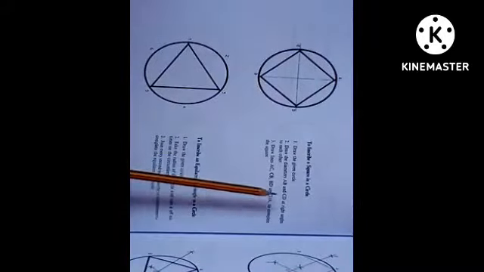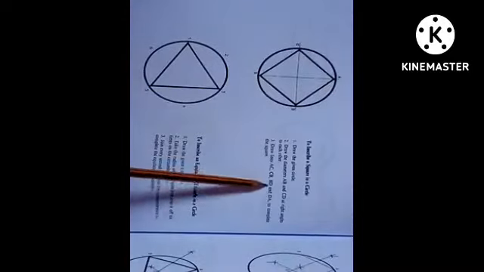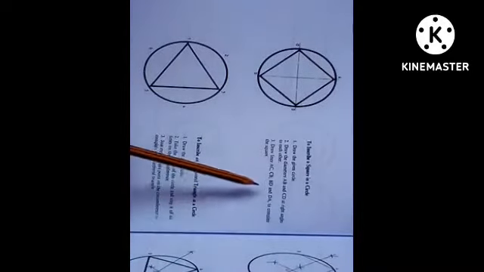Whenever you want to draw horizontal lines, you make use of your T-square, and for vertical lines, you make use of your set squares. Next, after drawing those diameters, you draw the lines AC, CB, BD, and DA to complete the square. So you join those points, the vertices of the diameters: join A to C, C to B, B to D, D to A. That's how to inscribe a square in a circle.